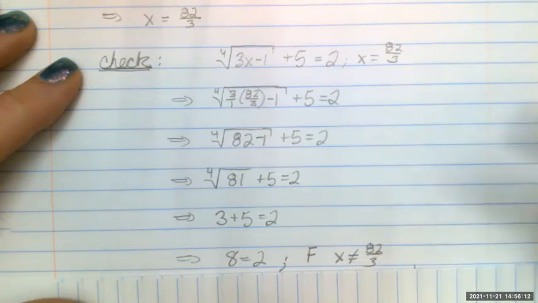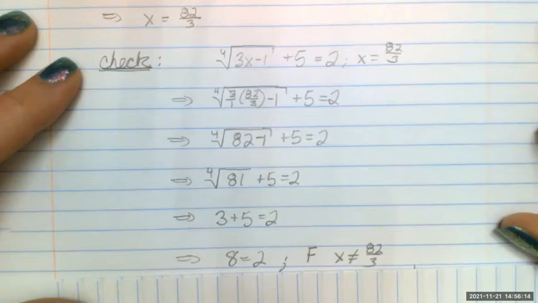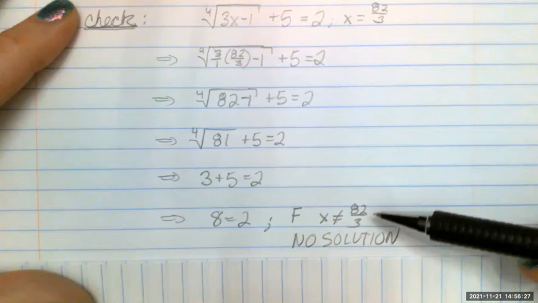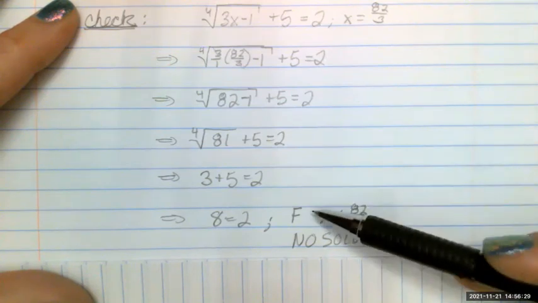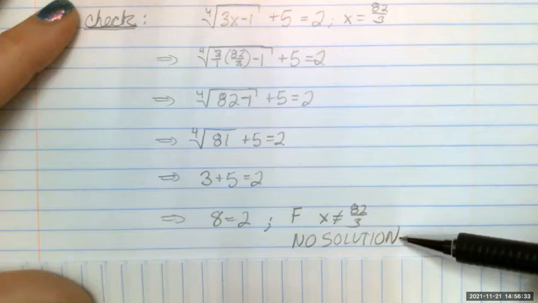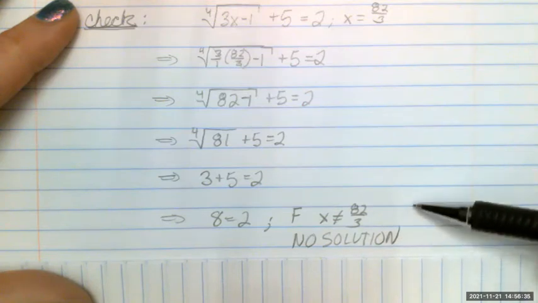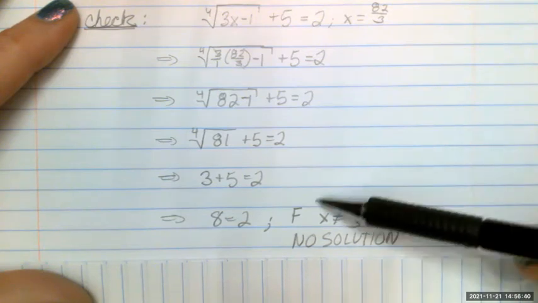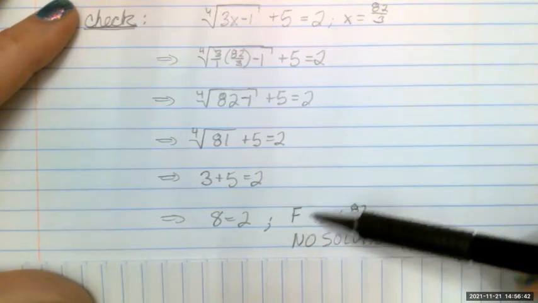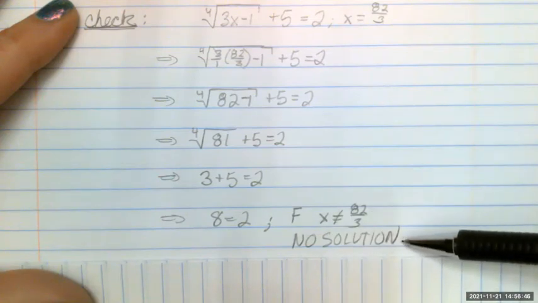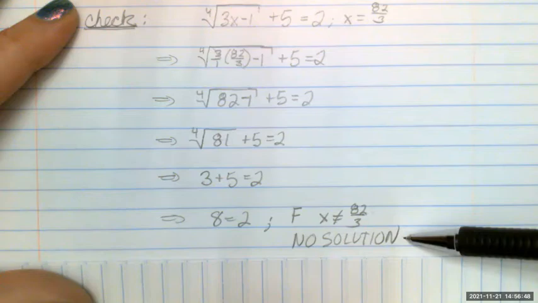What does that mean for our final result? I'm so glad you asked. Because the one solution that we got is false and there's no other answer, that means that there is no solution to this problem. I don't have another answer to use or to pull from. All right, one more time. I had one answer. That one answer is false. There is no other answer. Guess what? No solution. This is why we have to check our answers.